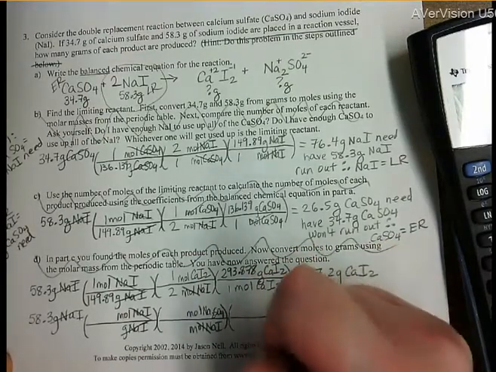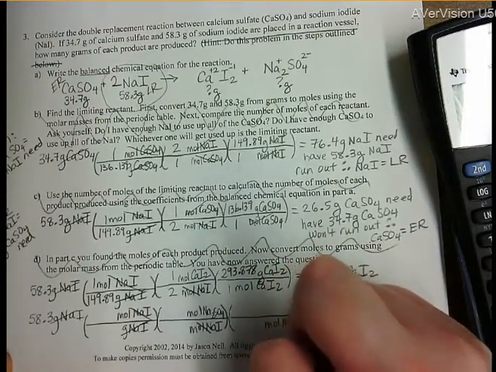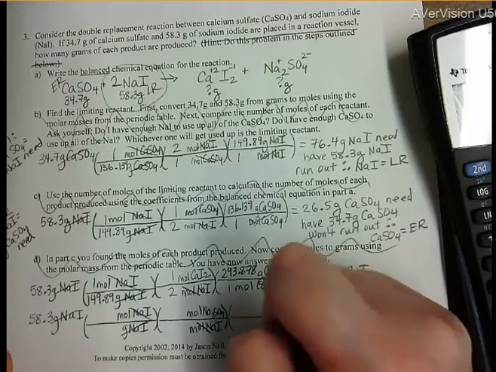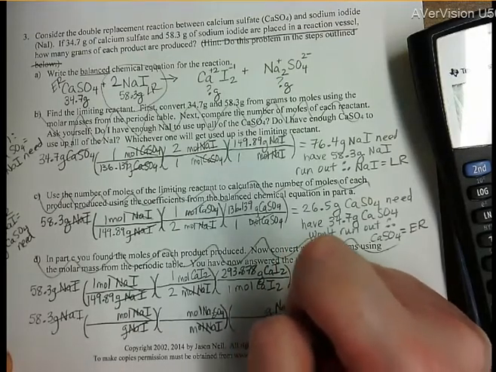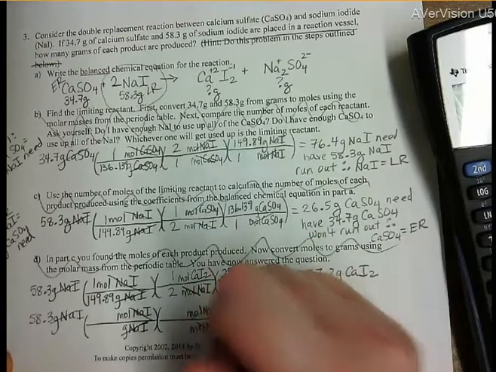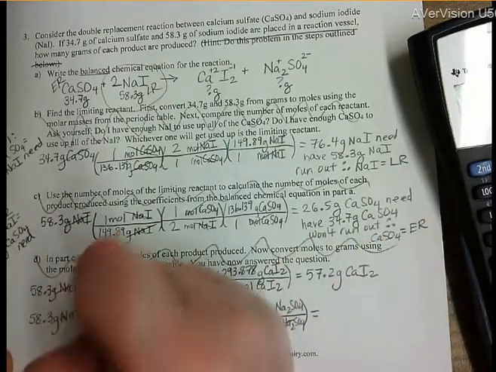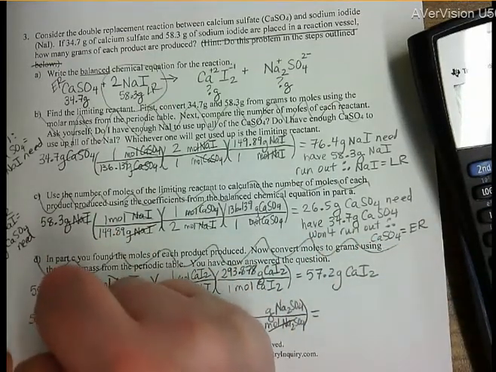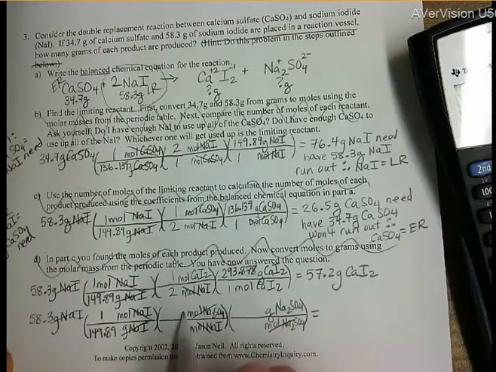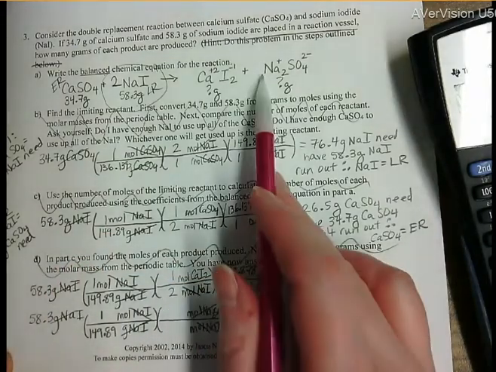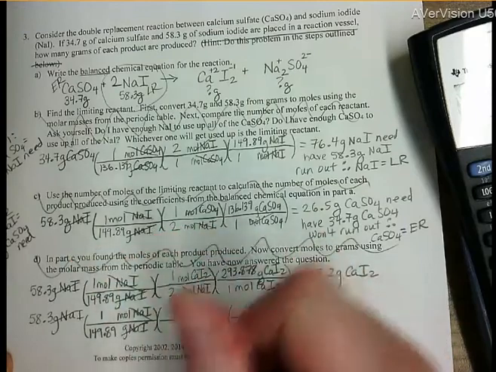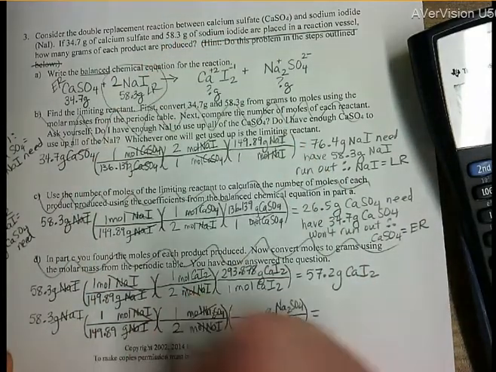And then I'm going to use the molar mass of sodium sulfate to convert to its grams. Again, this is still my 149.89. These are my coefficients. So for sodium sulfate, my coefficient's 1. For sodium iodide, my coefficient's 2.